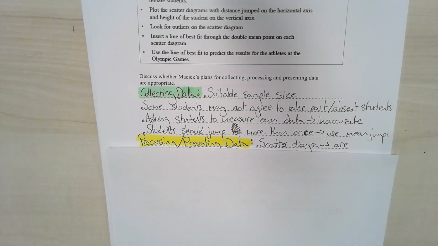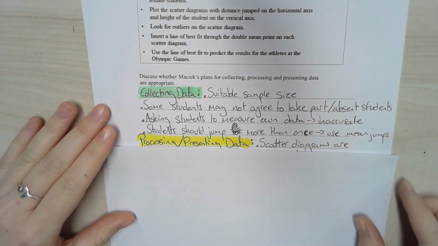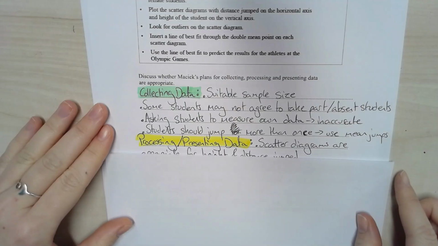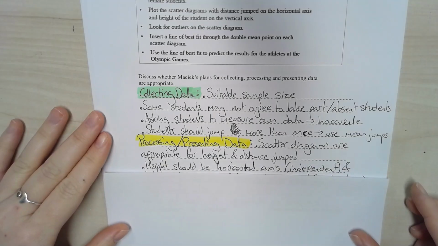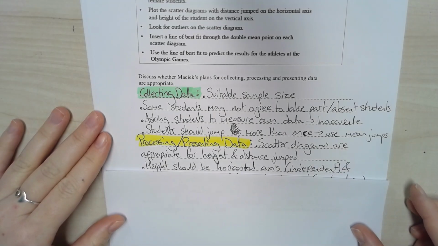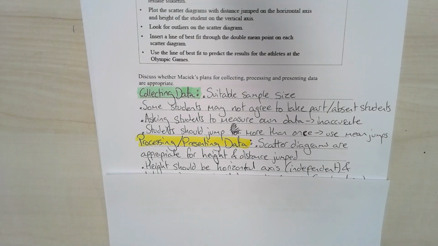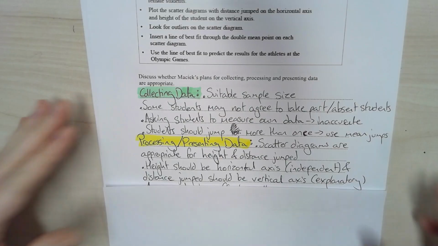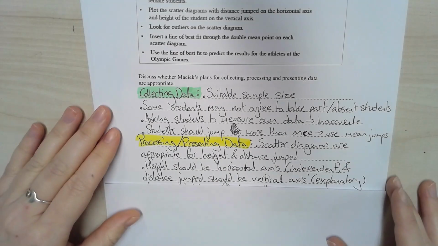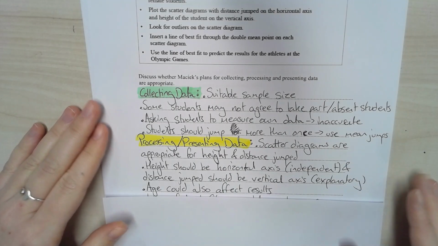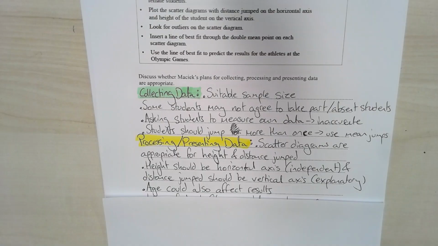In terms of points we could have raised about processing and presenting data, we could say that scattergrams are more appropriate for height and distance jumped. We could say, though, that the height should be the horizontal axis. This is because the height is the independent variable, and distance jumped should be the vertical axis because that would be our explanatory variable. We are choosing to look at it with height, but age could also affect results, so therefore we could mention that.